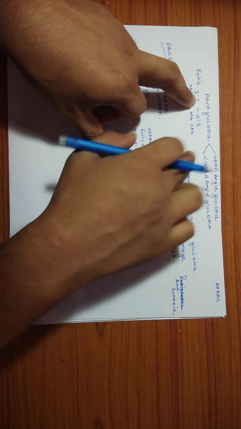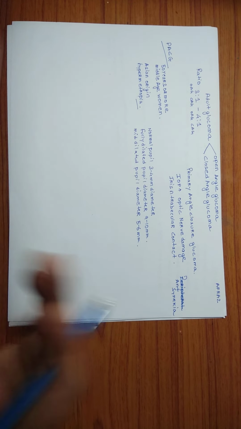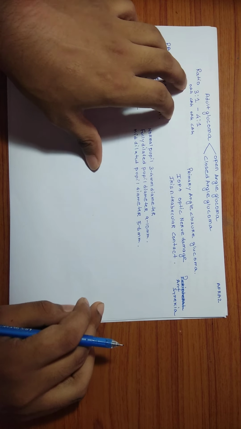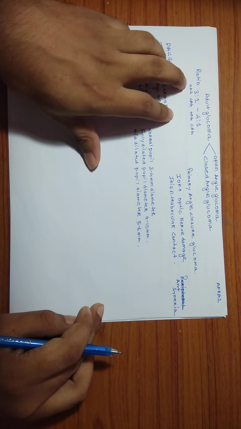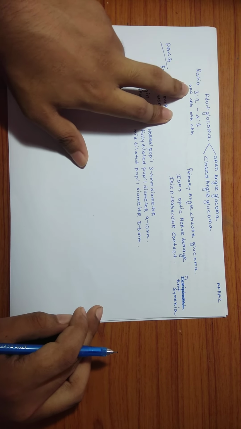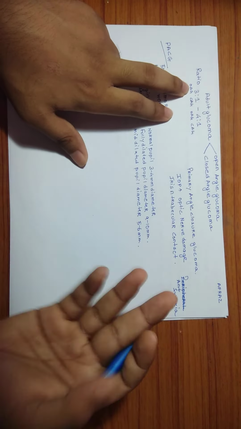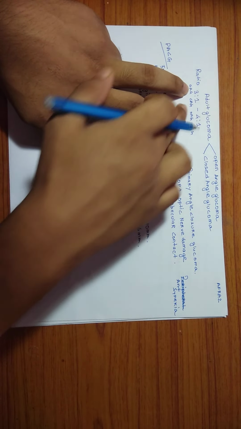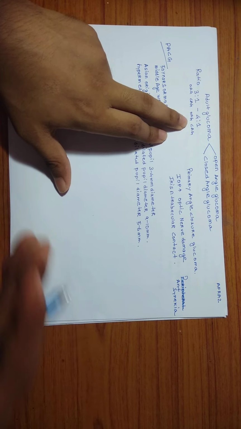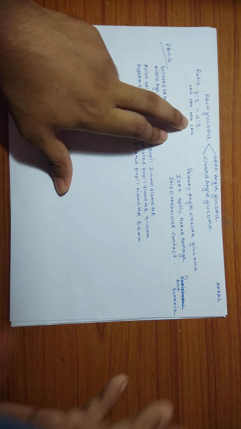Adult glaucoma is divided into two parts, open angle glaucoma and closed angle glaucoma. You need to remember the ratio of open angle glaucoma to closed angle glaucoma. This ratio is around 3:1 to 4:1. That means open angle glaucoma is 3 times more common than closed angle glaucoma, and at the upper range, open angle glaucoma is 4 times more common.